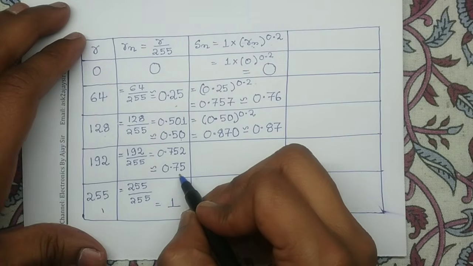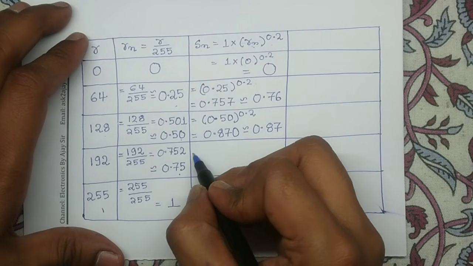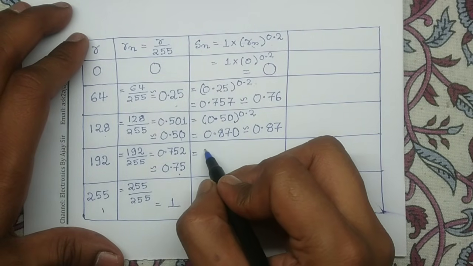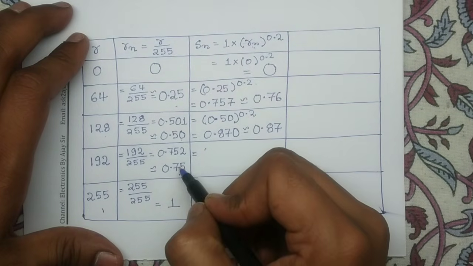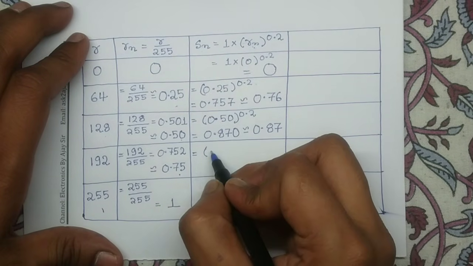Next, when Rn equals 0.75, we will determine the value of Sn, and for the same, in this equation of Sn, in place of Rn, we will substitute the value 0.75.